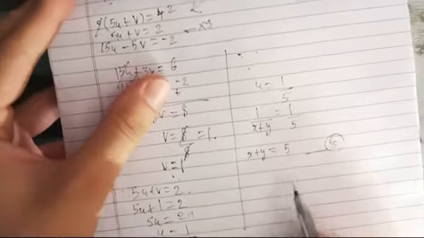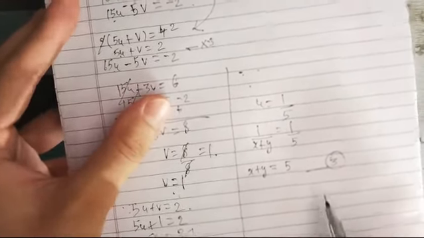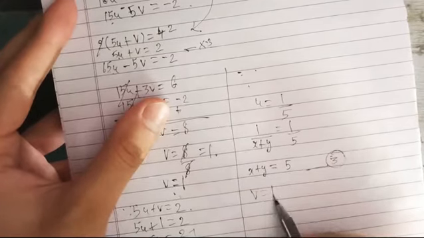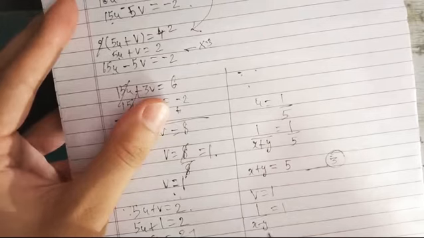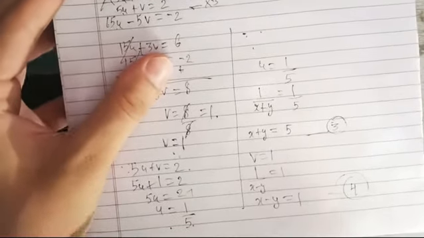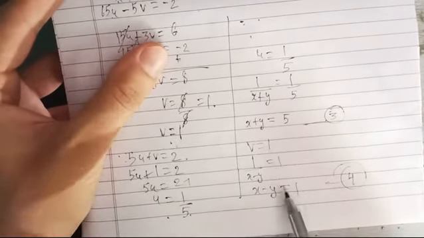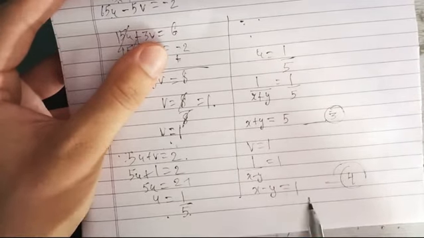Now similarly, u is equal to 1 upon 5, so we got this equation. In the same way, v is equal to 1, so 1 upon x minus y is equal to 1. Taking the reciprocal, x minus y is equal to 1 only. So that is our fourth equation. And now in order to find the values of x and y, we should solve these two linear equations, and then we will easily find the values.